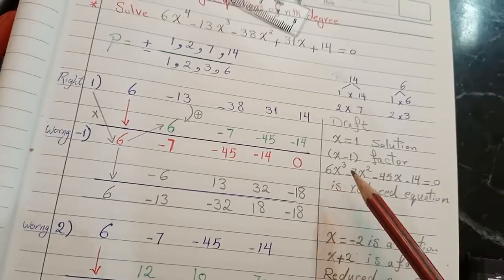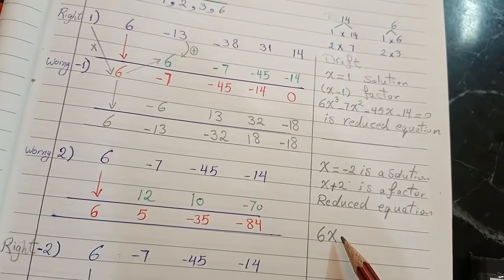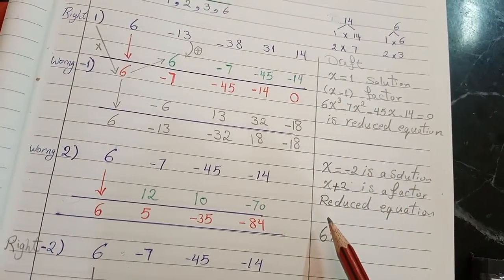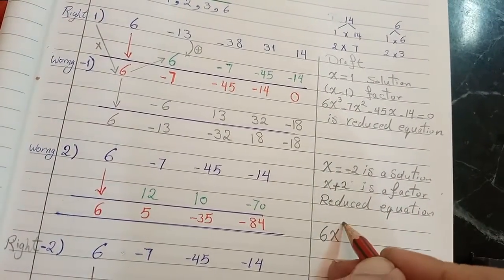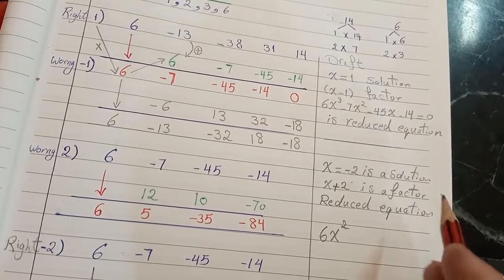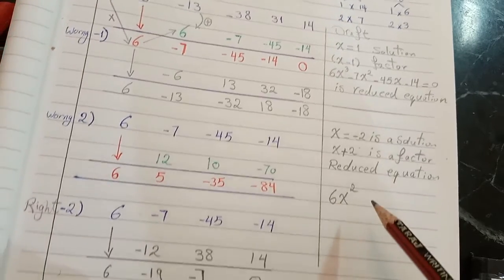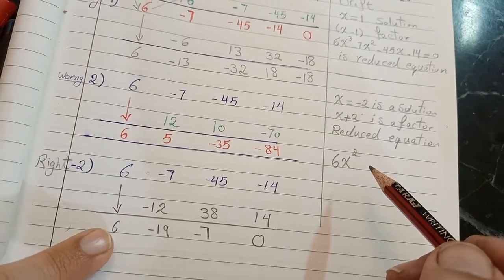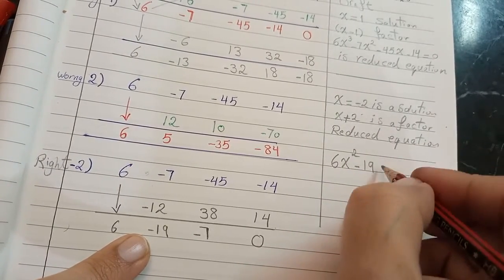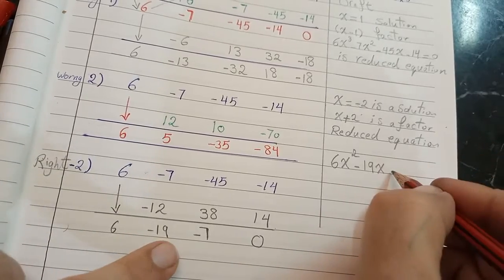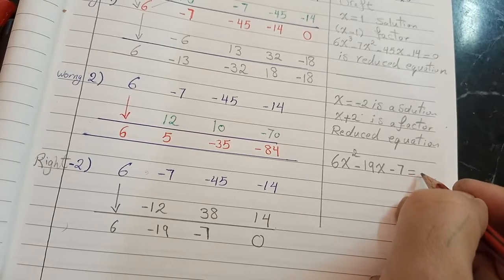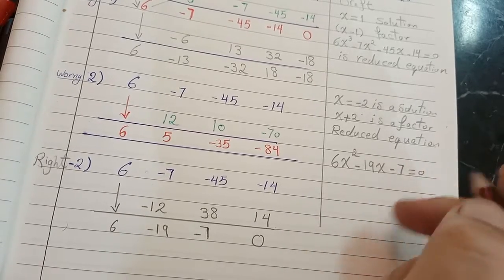We're going down, so x power 4, x power 3, then x power 2, one time smaller. So this 6 goes for x power 2. This negative 19 goes for x power 1. And this negative 7 goes for x power 0, or no x at all. And then you can write equal 0. This is the reduced equation.